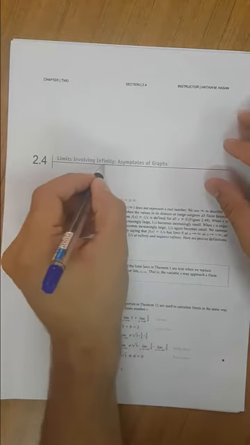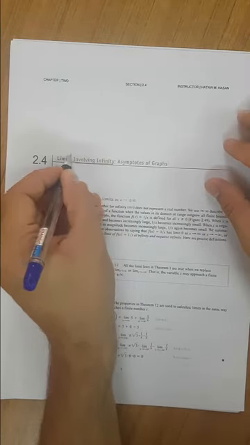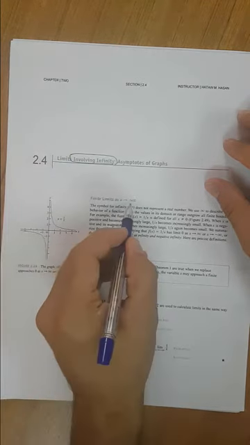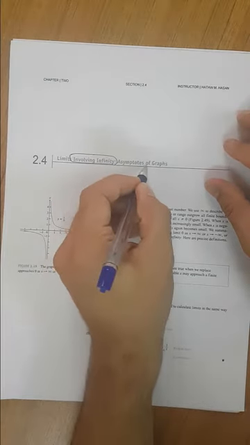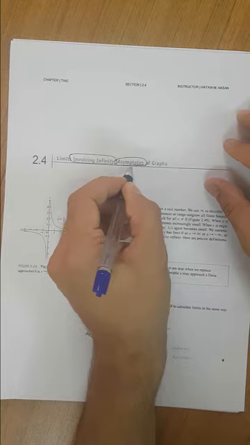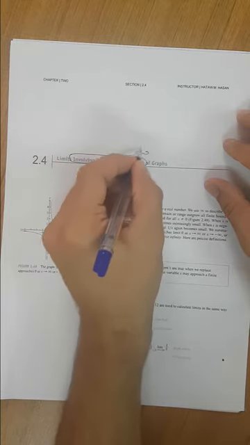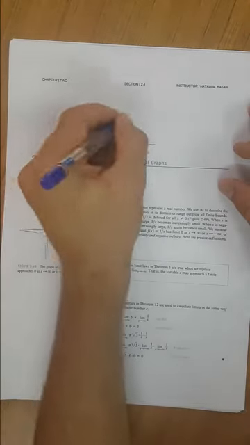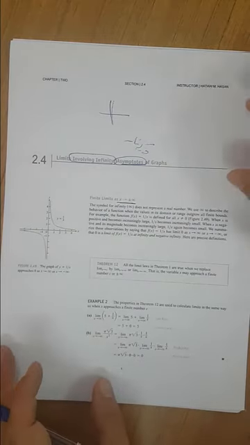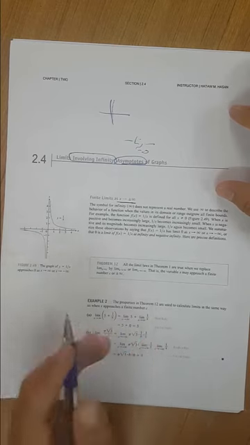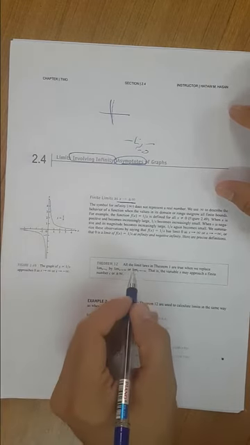First of all, limit involving infinity means that x approaches 0 or infinity and minus infinity. And the second concept we have is asymptotes. An asymptote is something that you can sometimes intersect your graph with. So we are going to talk about this one by one.